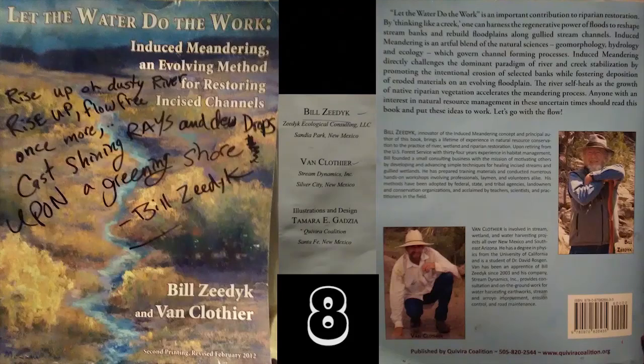Chapter 8: Monitoring, Modification, and Maintenance. If you are not monitoring, you are not improving your craft. Dave Rosgen.